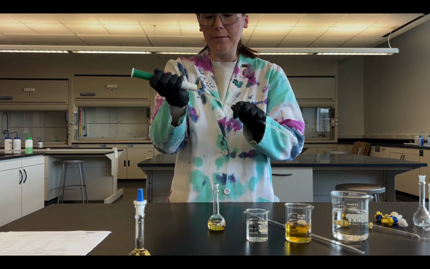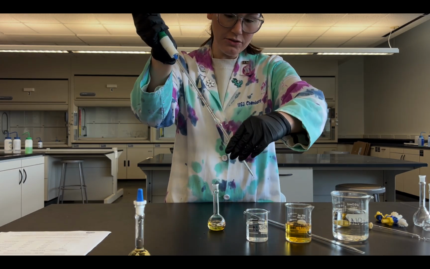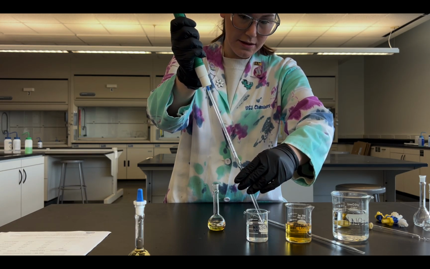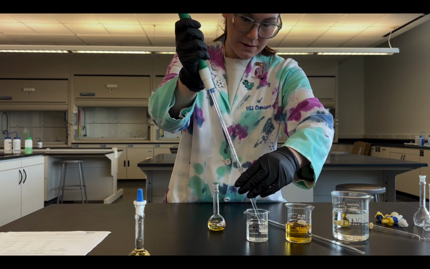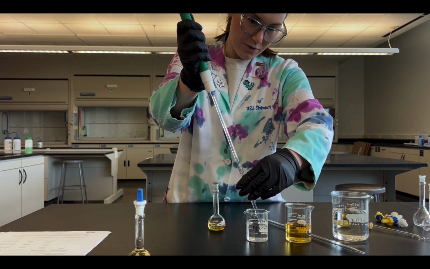Now I'm going to add my 1 milliliter of my thiocyanate. I'm going to take my 1 milliliter pipette and do the exact same thing. And what we're going to see is a slight reaction.